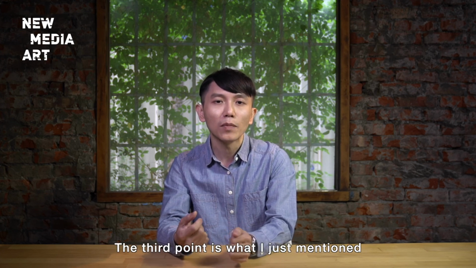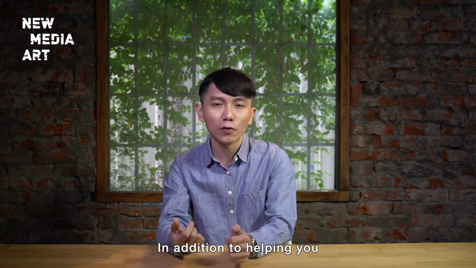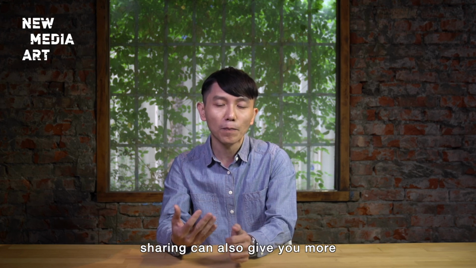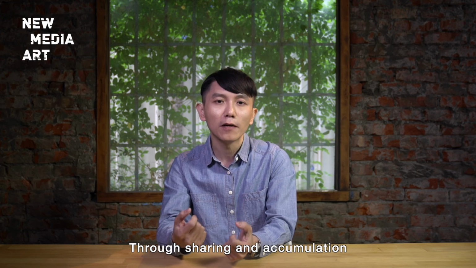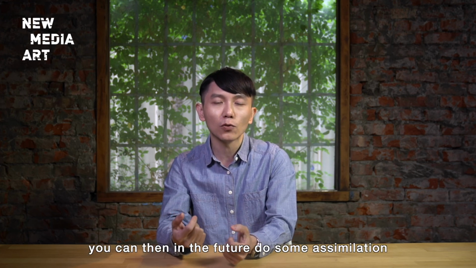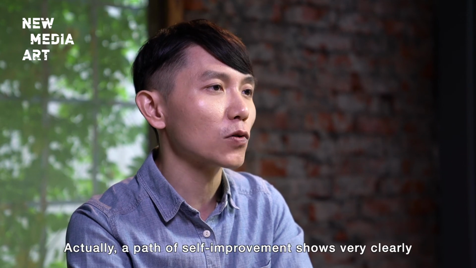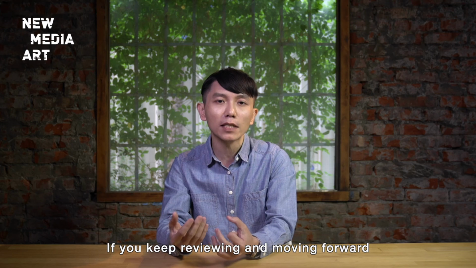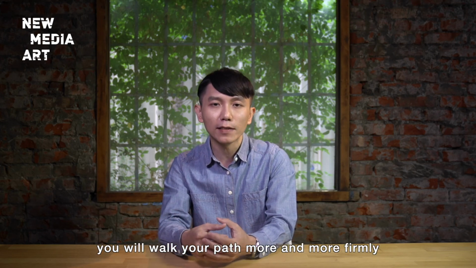The third point is what I just mentioned. Sharing is very important. In addition to helping you reduce the chance that your rights will be infringed upon, sharing can also give you more room for growth. Through sharing and accumulation, you can then, in the future, do some assimilation, and then make more adjustments and corrections. Actually, a path of self-improvement shows very clearly. If you keep reviewing and moving forward, you will walk your path more and more firmly.